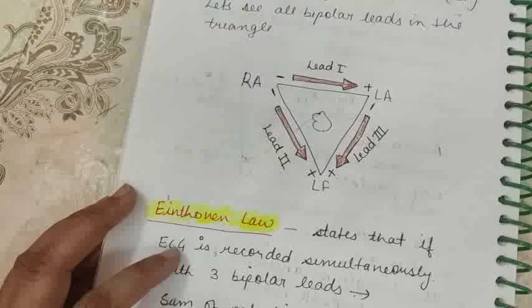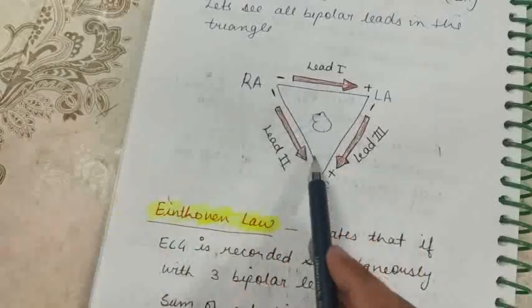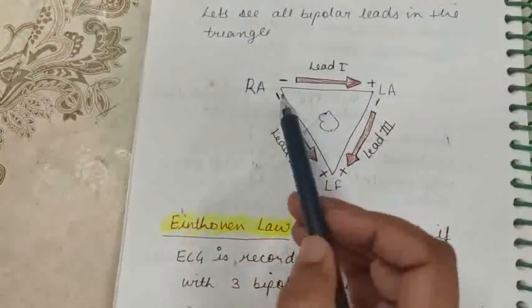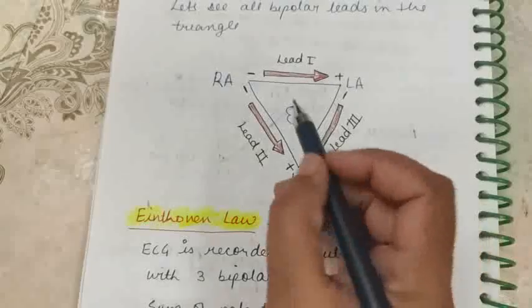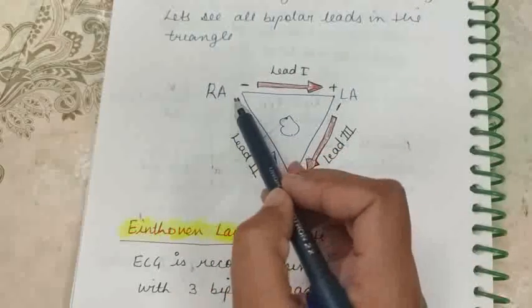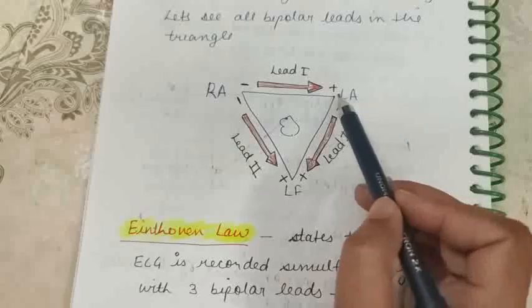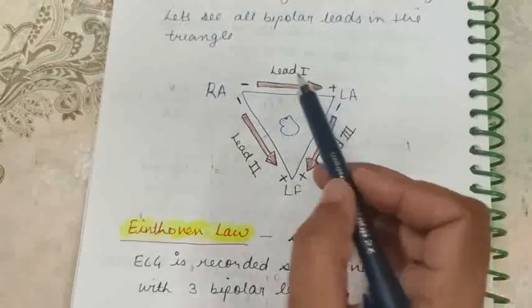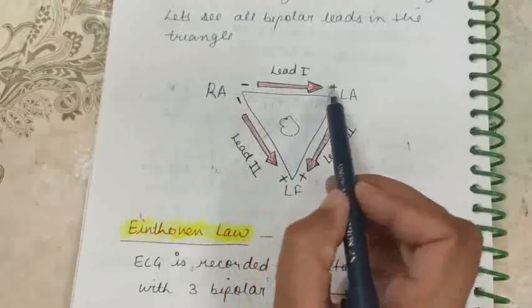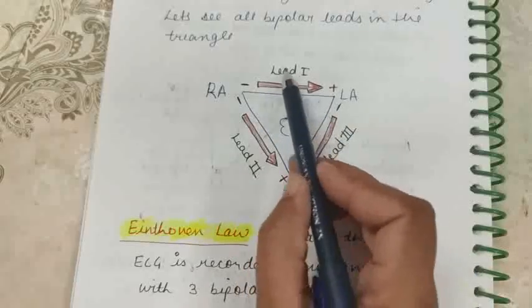Fine. So one by one we'll try to understand what these leads are and how they are derived. First of all, see lead 1, 2 and 3. If the right shoulder is taken as negative and the left arm is taken as positive, then from right arm to left arm, this lead is called lead 1.